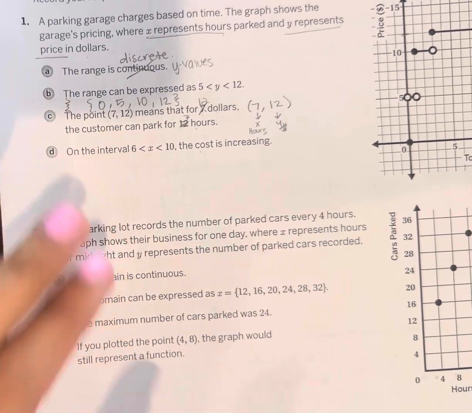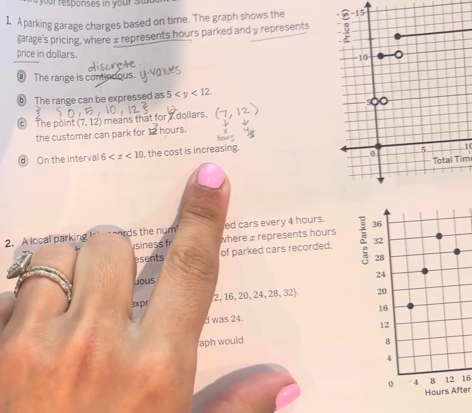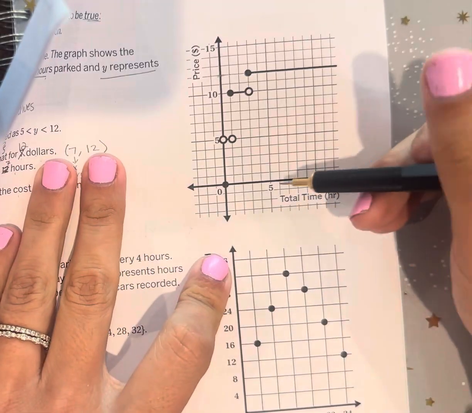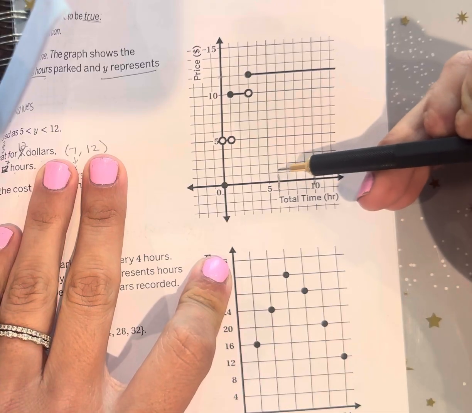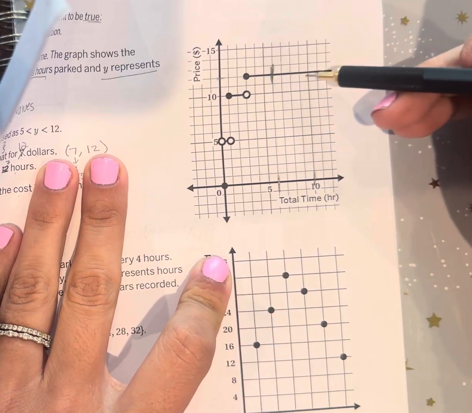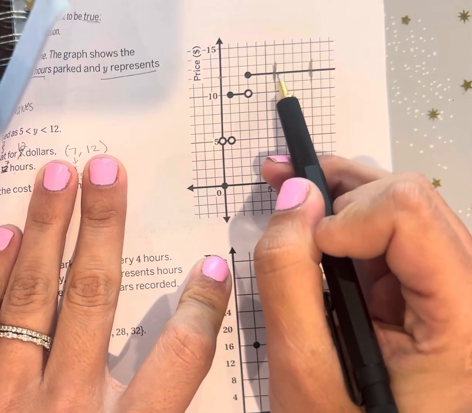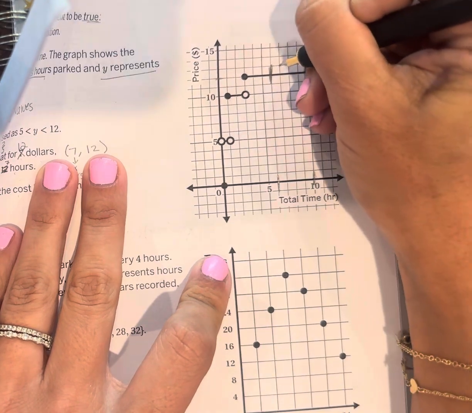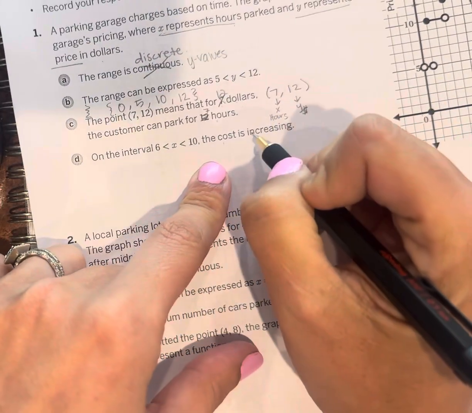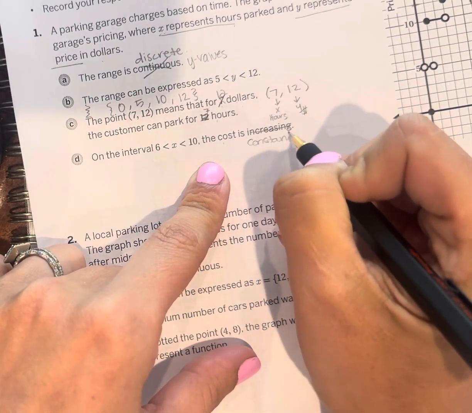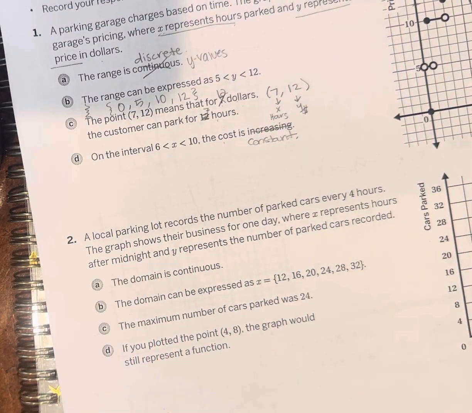Alrighty, on the interval where x is between 6 to 10, cost is increasing. Let's see what's happening. Where x is between 6 to 10, let's go up and find the function. That thing is not increasing. It's pretty constant. That's what we call it when it's not changing. Constant. So the cost is constant, or the same. Whatever you want to say, I would take it.